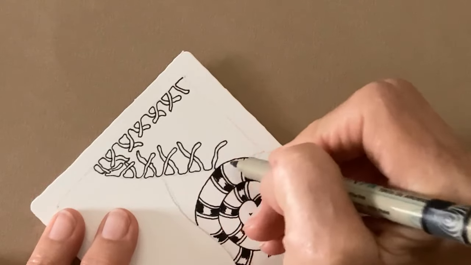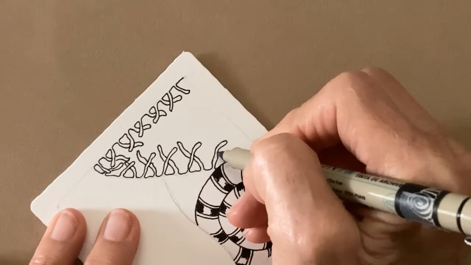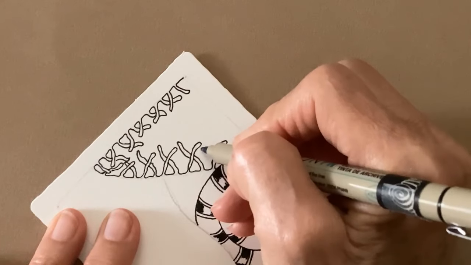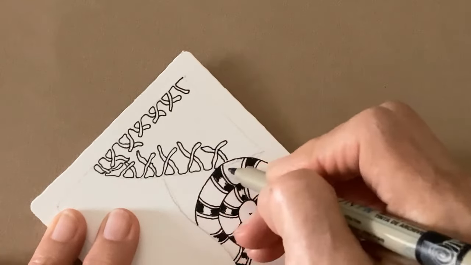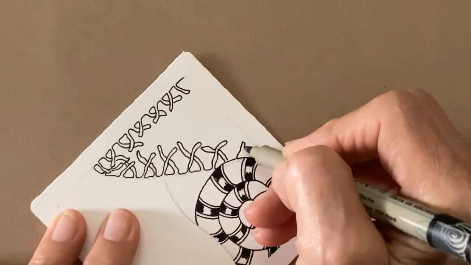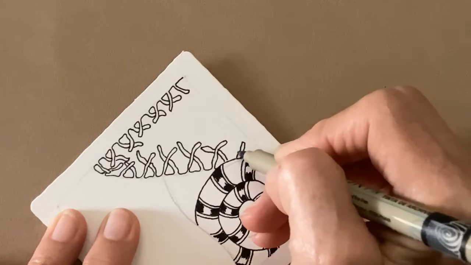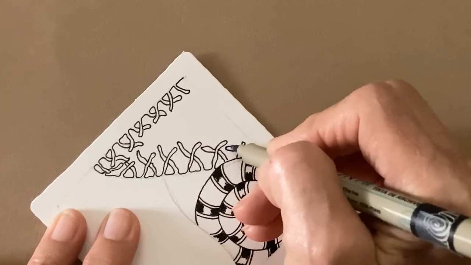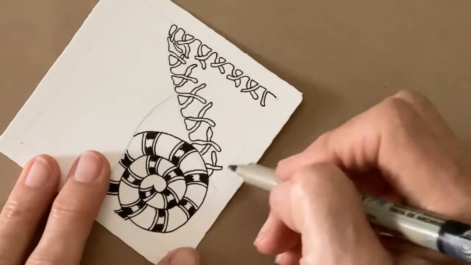Okay, so this one would be coming from behind here, so just have it hidden. Would be coming this way. We'll have another one. And then here comes our one coming from behind. Keep turning your tile.